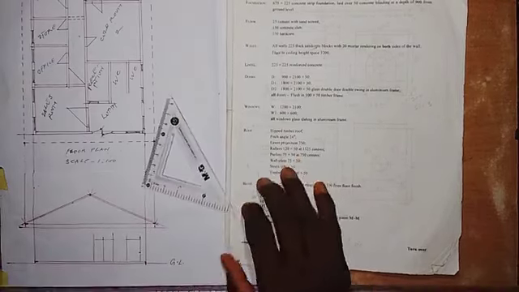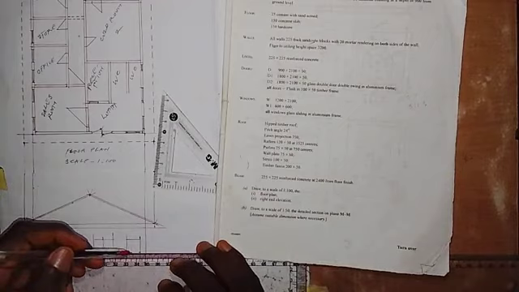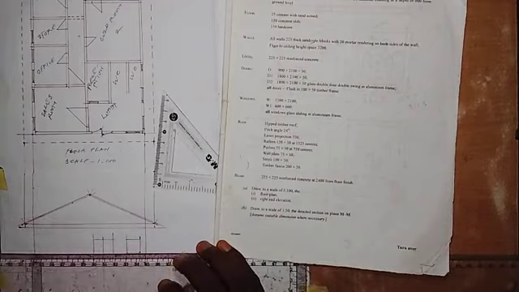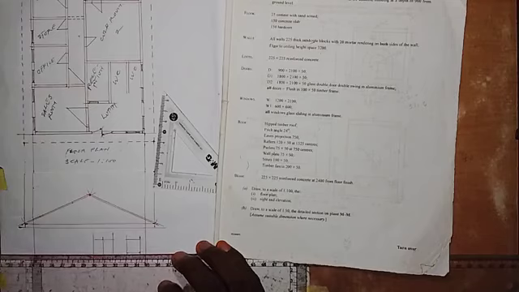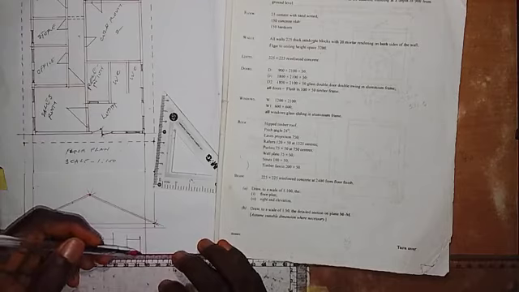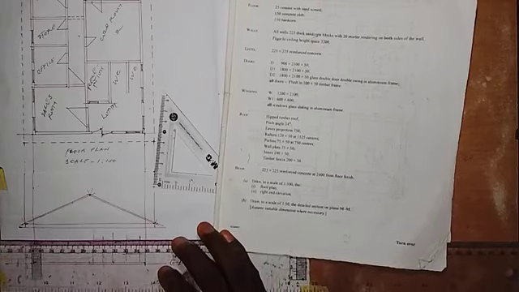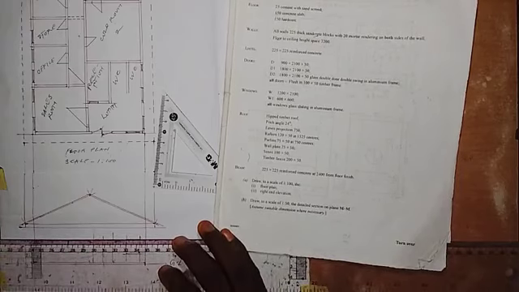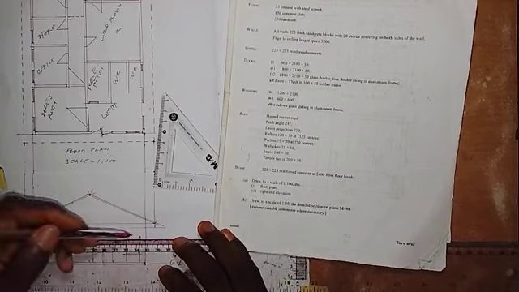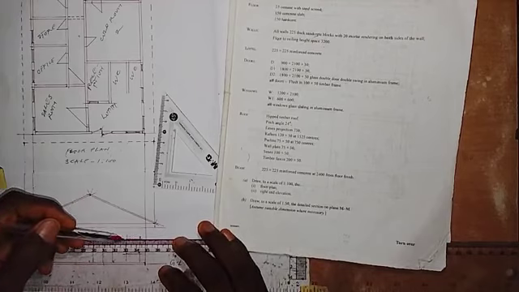Okay, I'm going to draw a horizontal line from here to here. Now to design the window, I will come down a bit, like 1 millimeter down, and draw a horizontal line like this. Then I will come up like 1 millimeter up after that line and also draw a horizontal line like this.